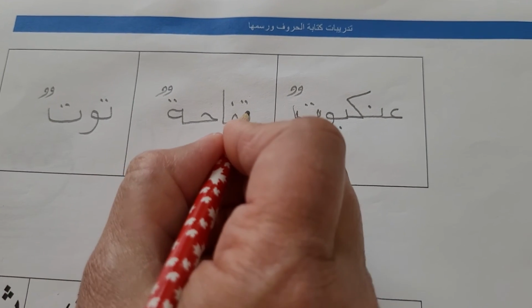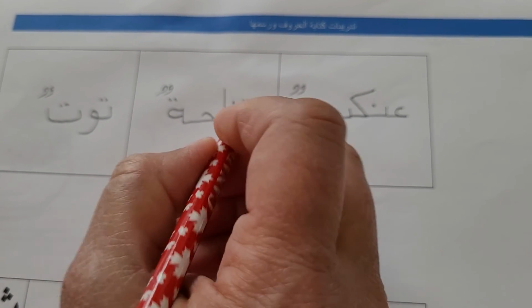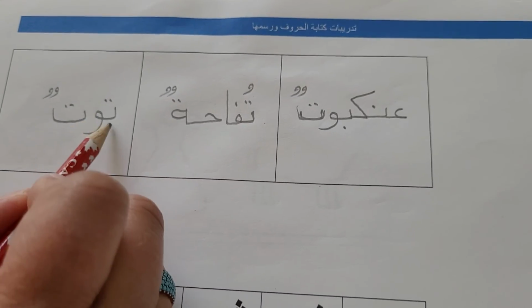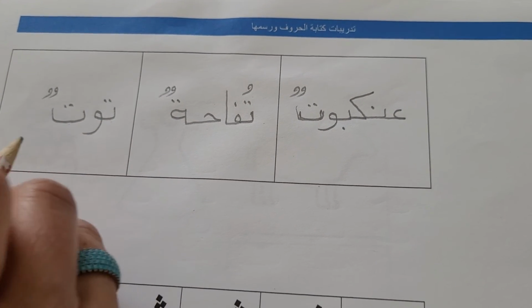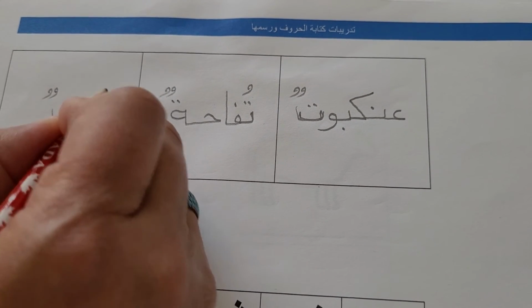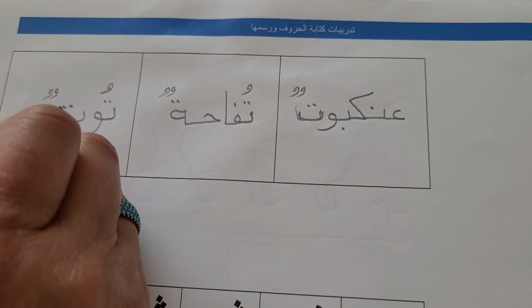And here in the beginning, it looks like a chair. Ta, tu, tufaha. And here you see it in the beginning and in the end. So here it looks like a chair, tutun. And here it looks like a boat.